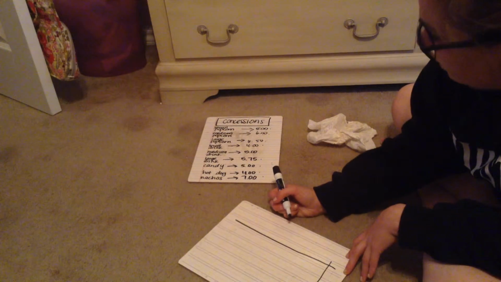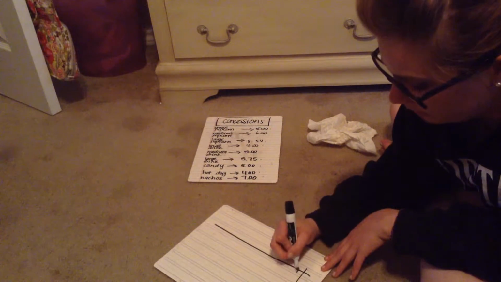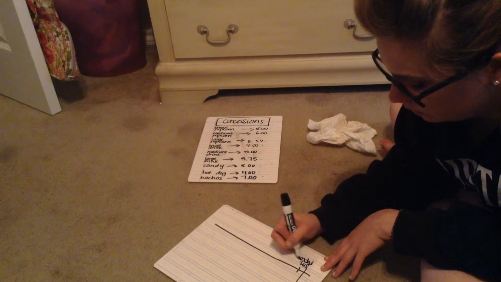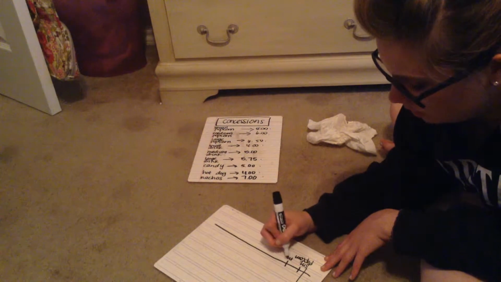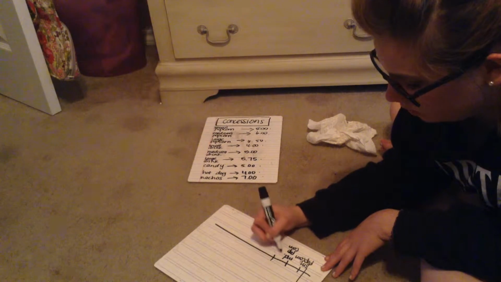And have them list along the X-axis the type of products they have. So, for example, small popcorn, medium popcorn, large popcorn.